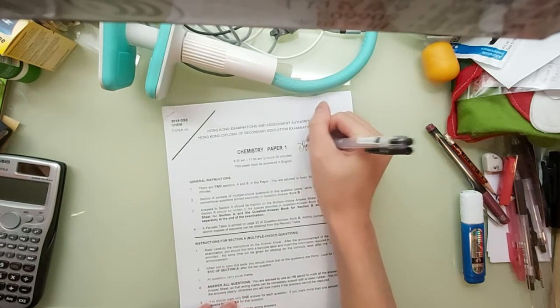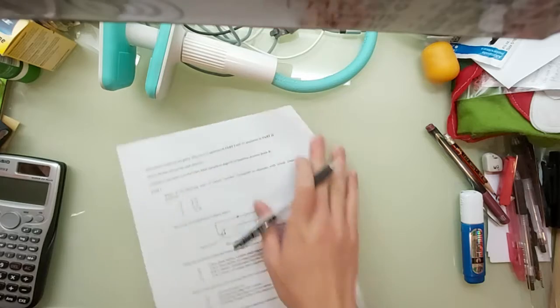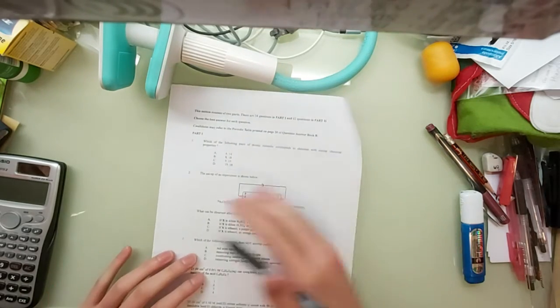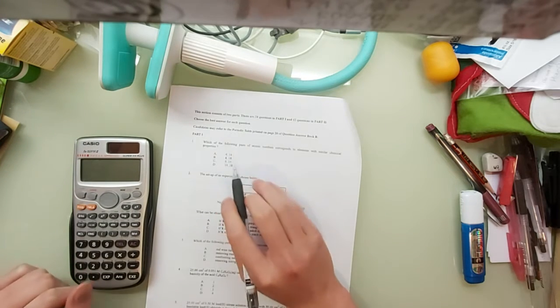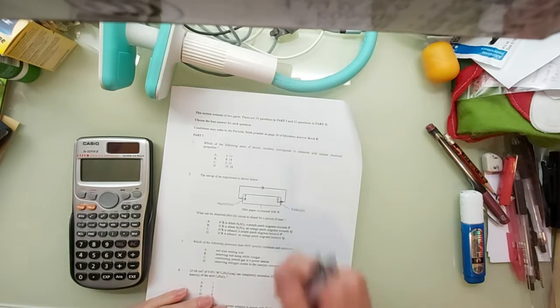It is going to be uncut. It's going to be very boring, but I'm basically going to talk about my thoughts when I do these questions. Calculator here, let's go. Which of the following pairs of atomic numbers corresponds to the elements with similar chemical properties?